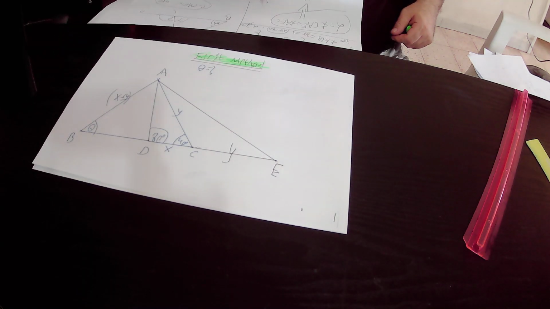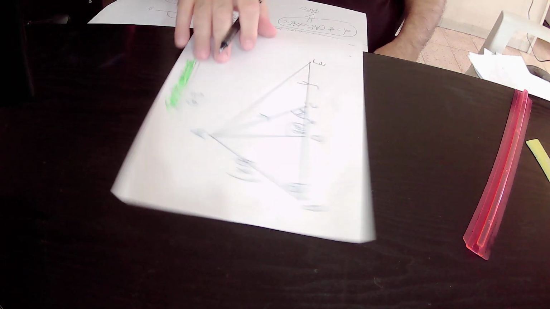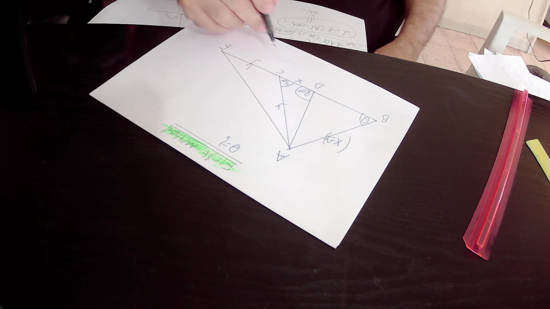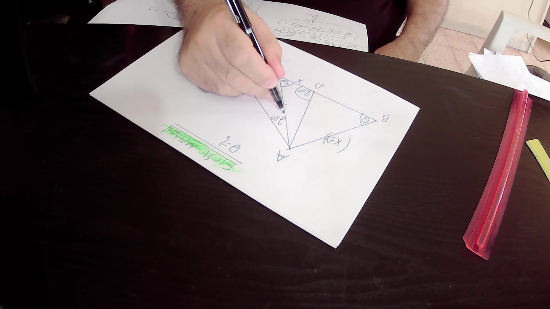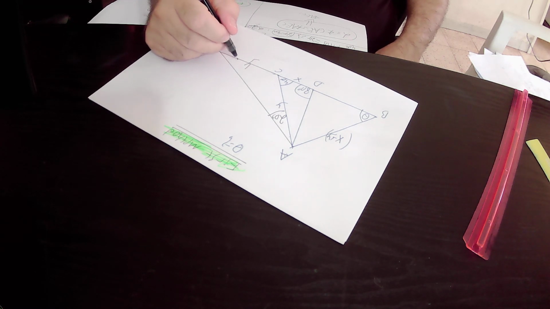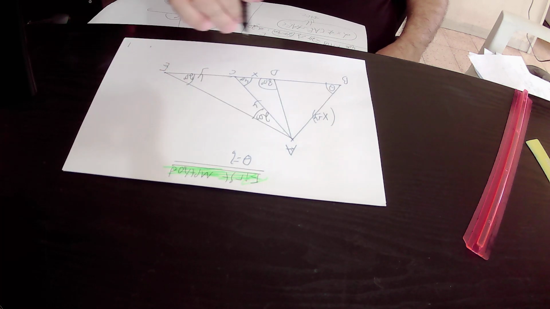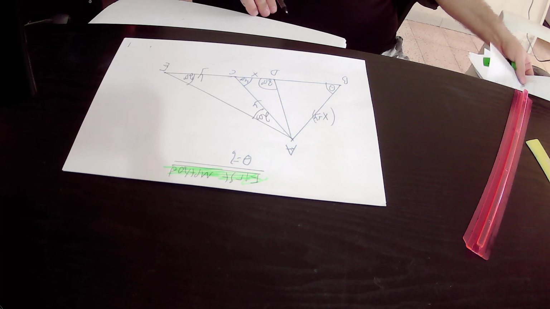So here we can write down that angle CAE equals 20 degrees, and angle EAC, that is also equal to alpha, is also equal to 20 degrees. In the next step I'll copy triangle ADE to a new page and we'll analyze triangle ADE.